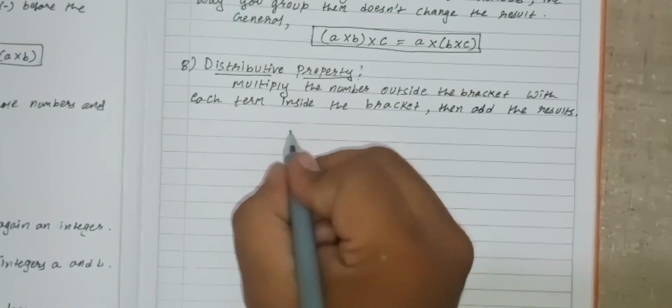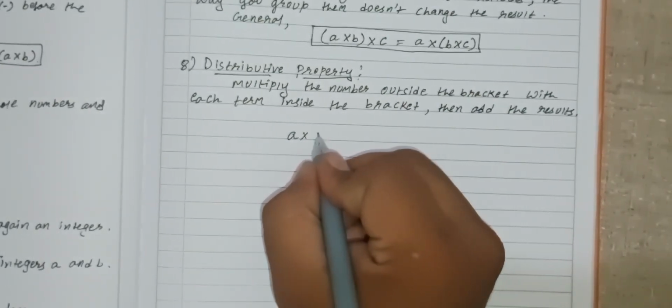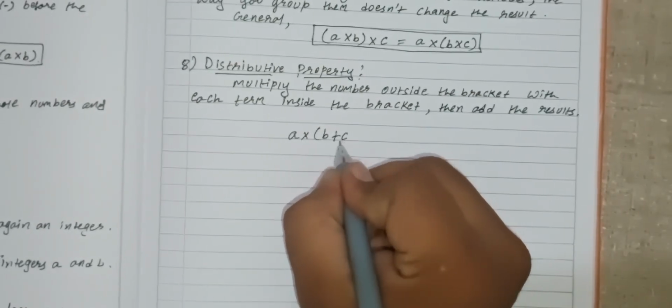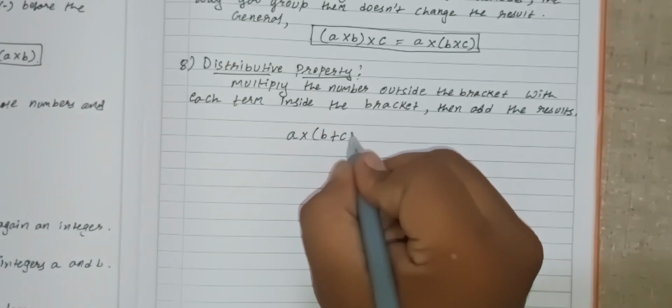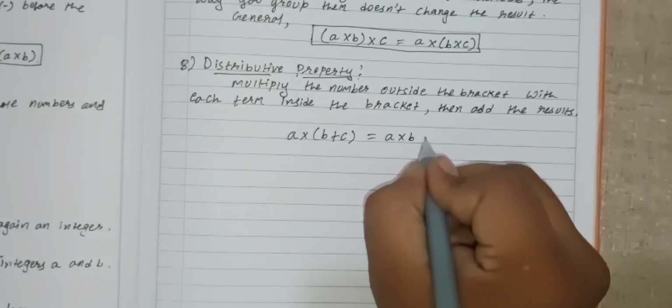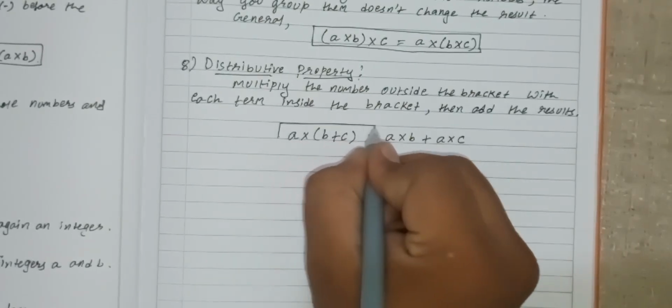The general form is a into (b plus c) is equal to a into b plus a into c.